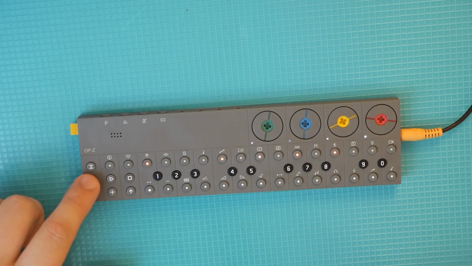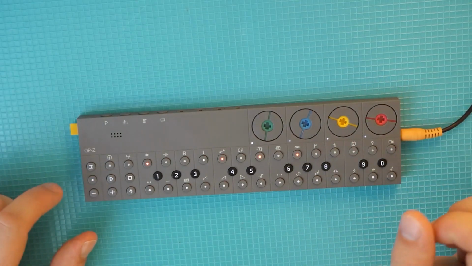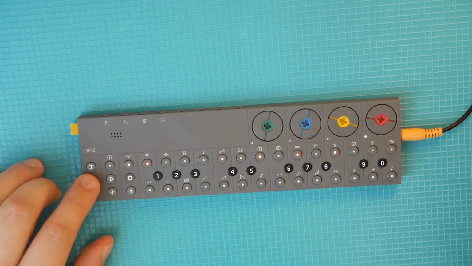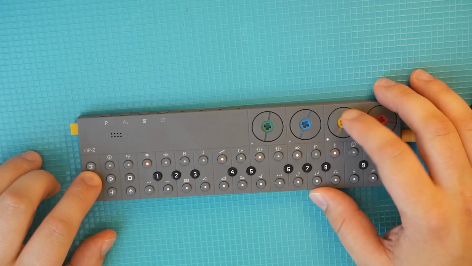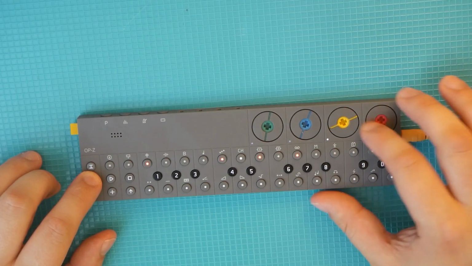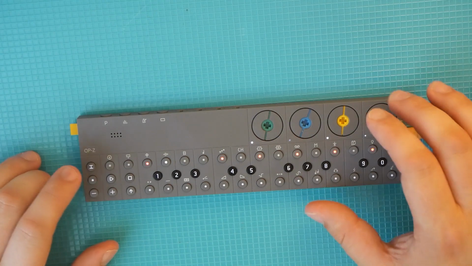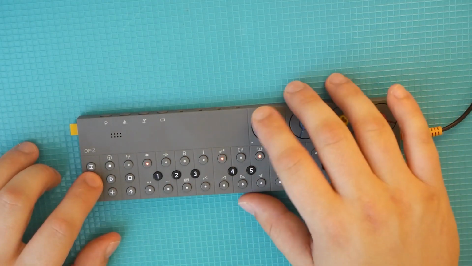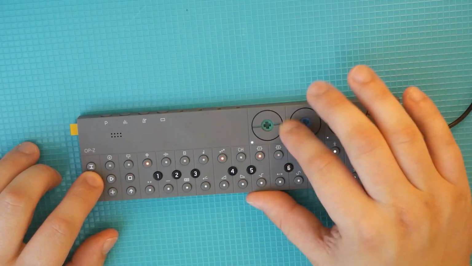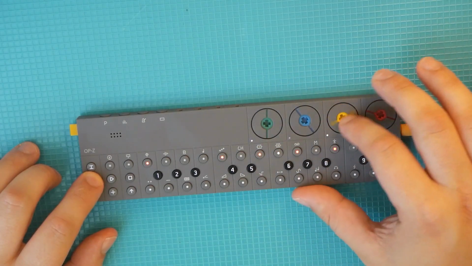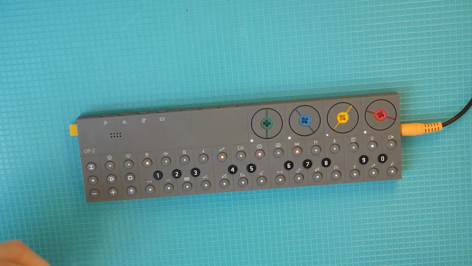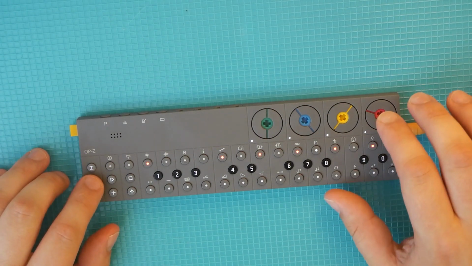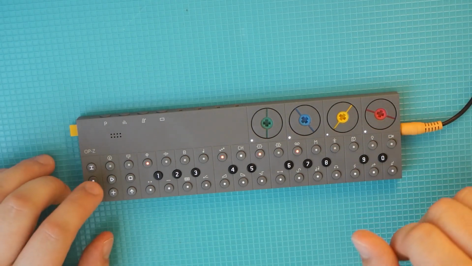So that first pattern is a little off. You can always hold record and do it in live time. There we go. That's pretty passable. Pretty fun at the end. See if we can mess with the resonance a little bit.